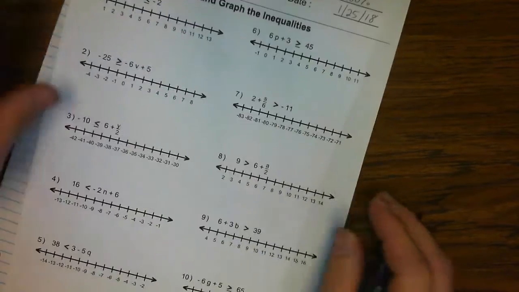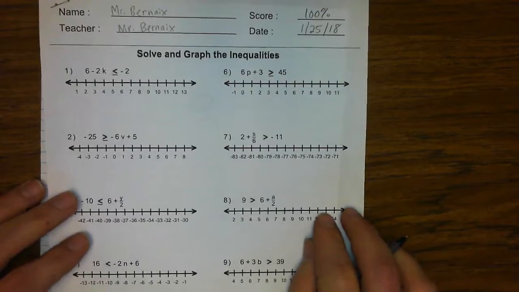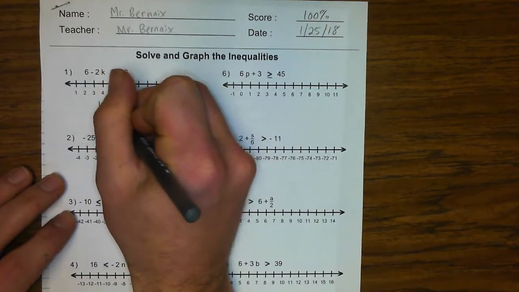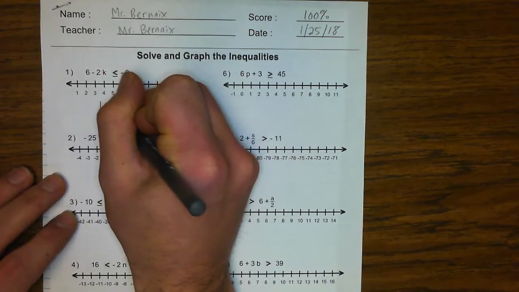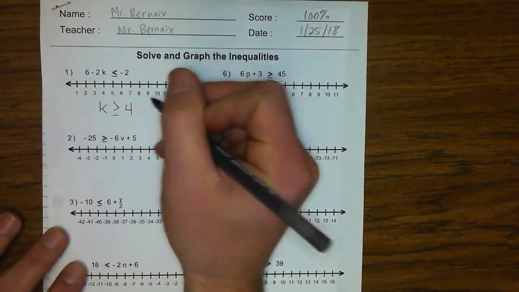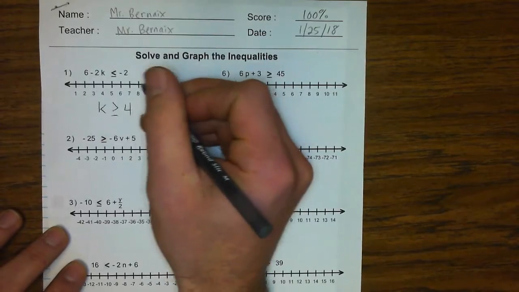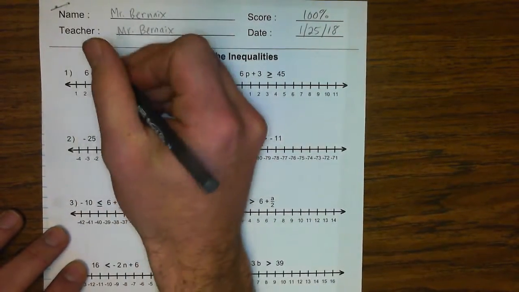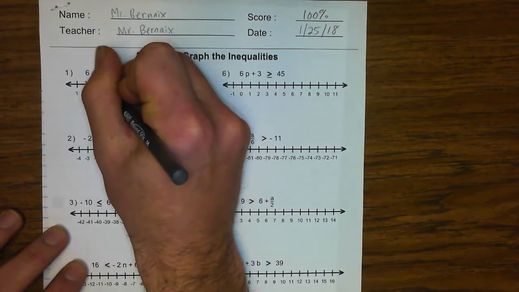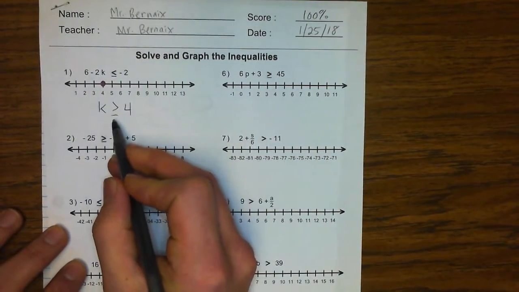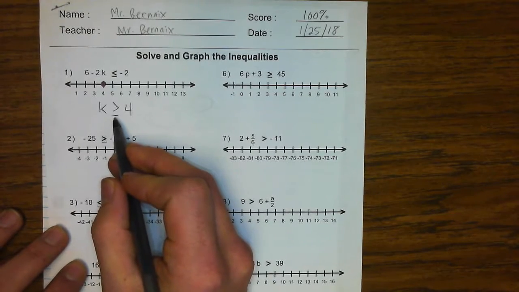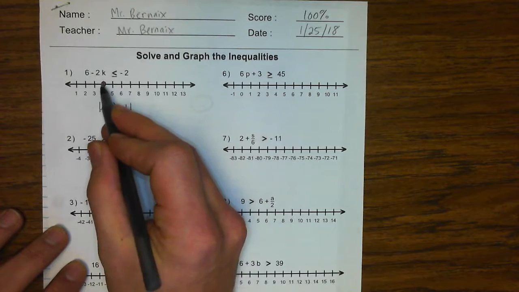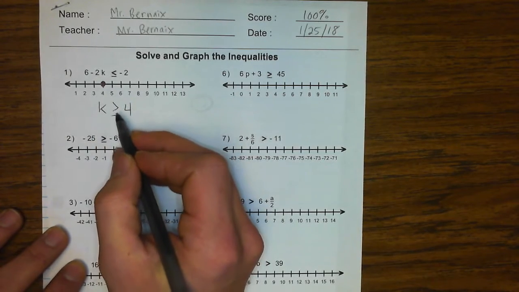So I'm going to graph that on the opposite side. So to graph it, again my answer is k is greater than or equal to 4. Okay, when I graph it, I'm going to go to 4 on the number line, right here, and my circle is going to be closed, a closed circle, because it's greater than or equal to. So my answer could be 4. So I'm going to color 4 in. I'm going to include 4 because it could be 4.